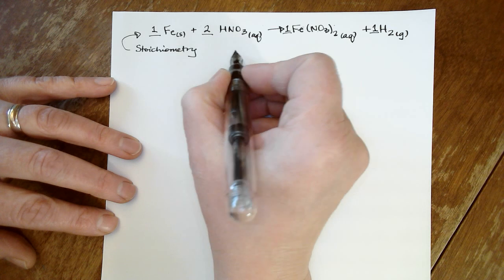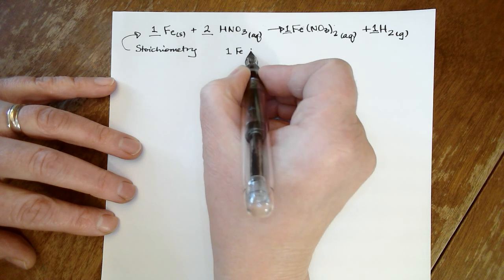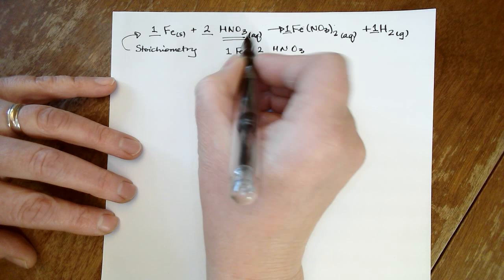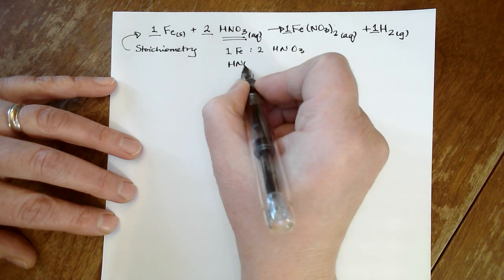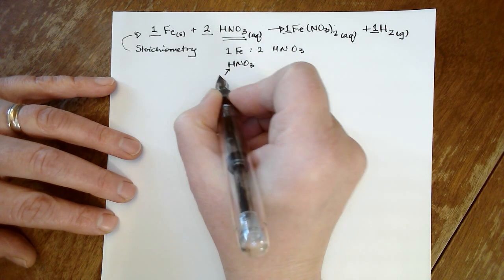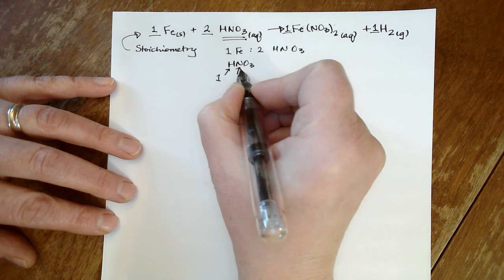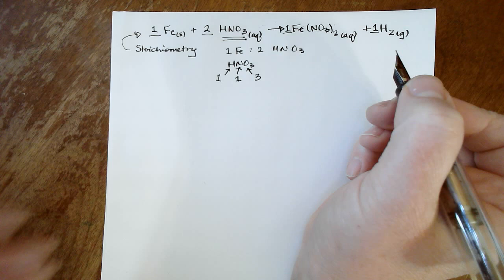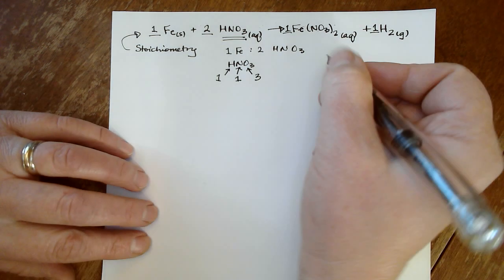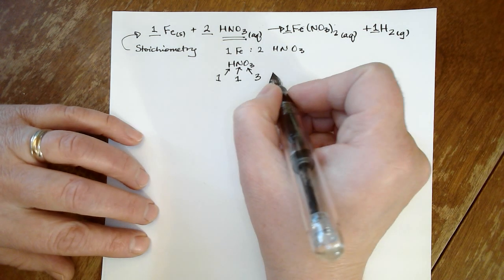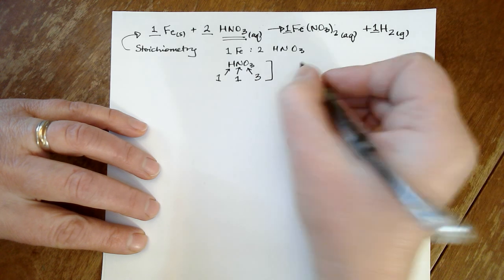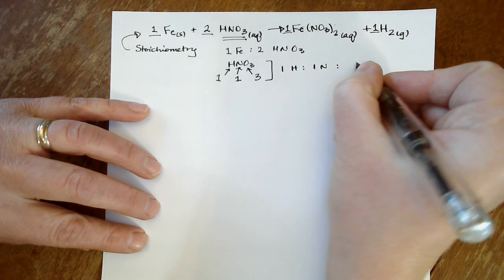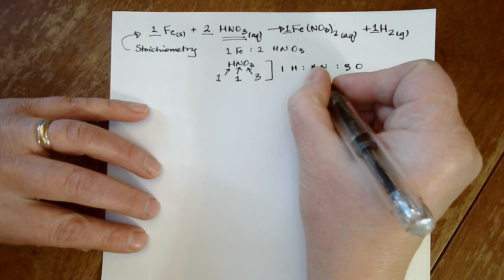And so we can have things like 1 iron to 2 HNO3, but we can also even just look at something like HNO3 by itself and recognize that we have 1 hydrogen, 1 nitrogen, and 3 oxygens. And so this also is a ratio. So in nitric acid itself, we have a 1 hydrogen to 1 nitrogen to 3 oxygen ratio.